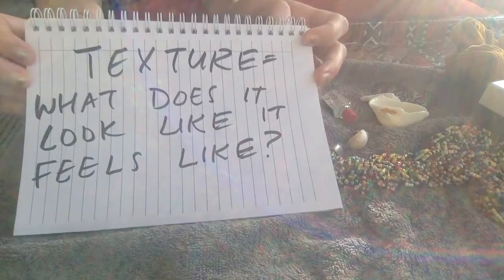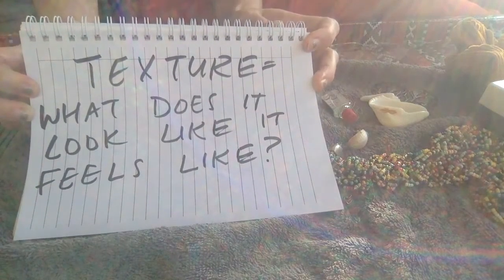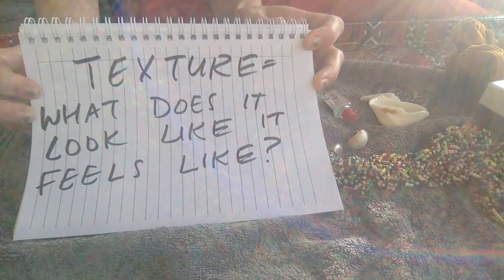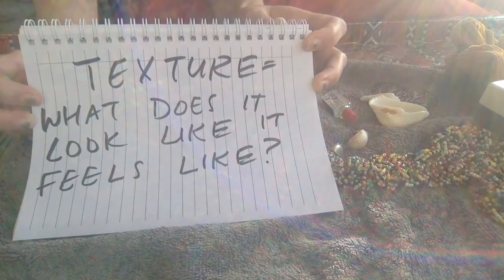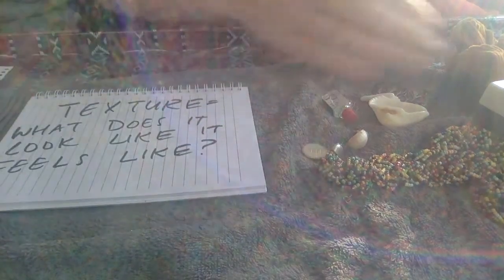Texture. Texture is what it looks like it feels like. Now if you're at a museum, you probably can't actually touch the art. So a lot of times you'll see a sculpture in a museum and you have to imagine what it would feel like to touch it. Okay?